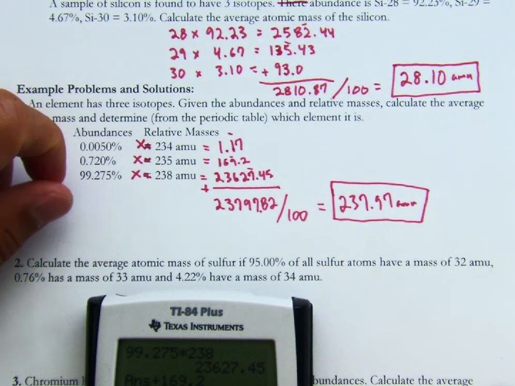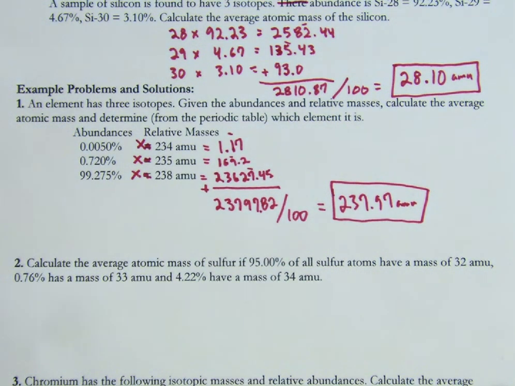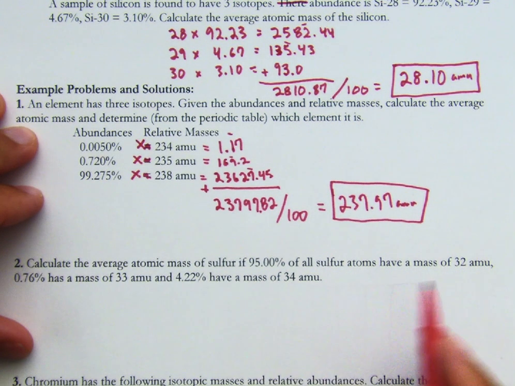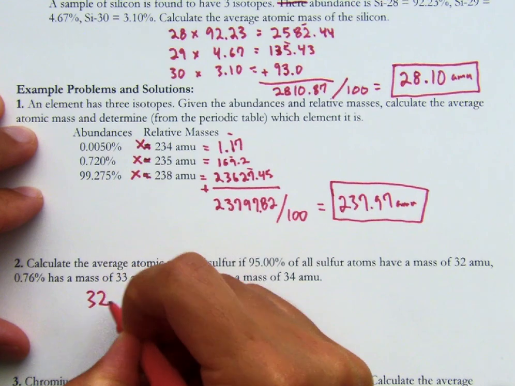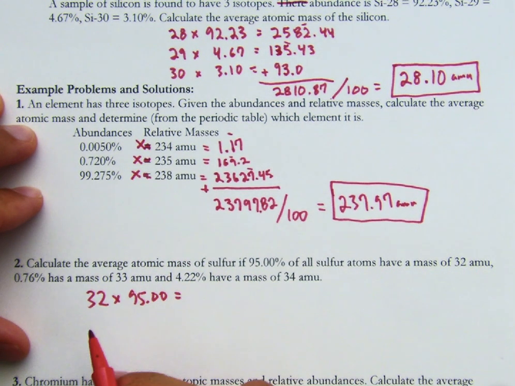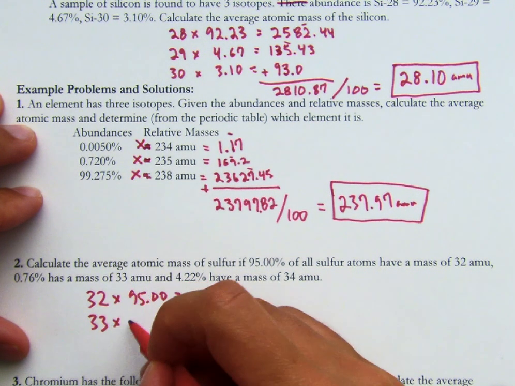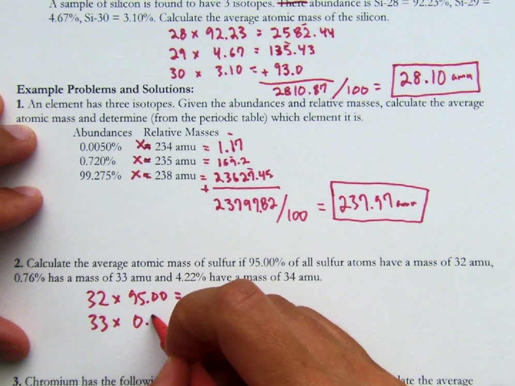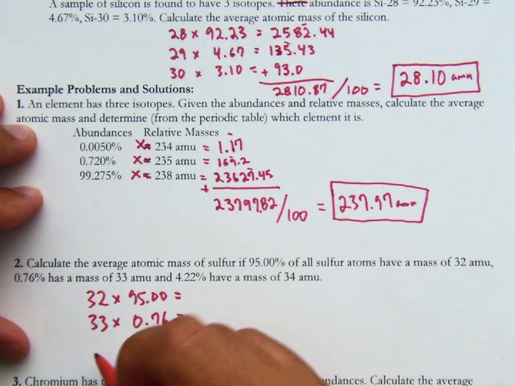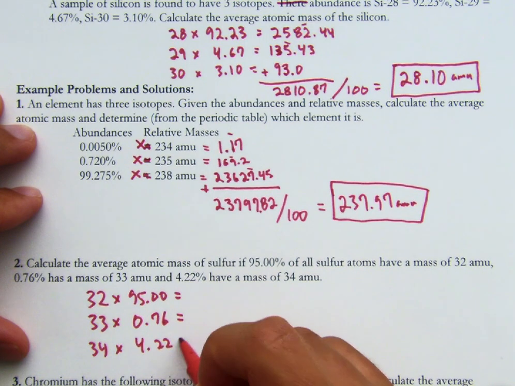All right, let's do this next one. So it's sulfur. It says 95% have a mass of 32, so we're going to go 32 times 95. And then it says 33 is 0.76%, and then 34 is 4.22%.